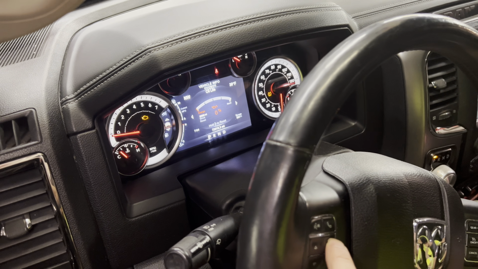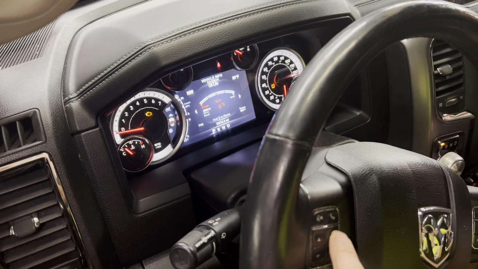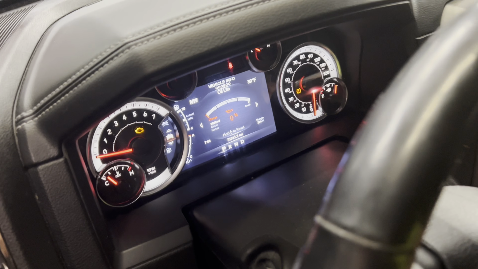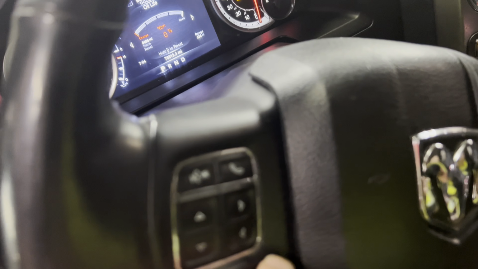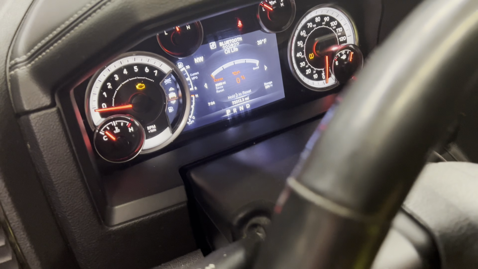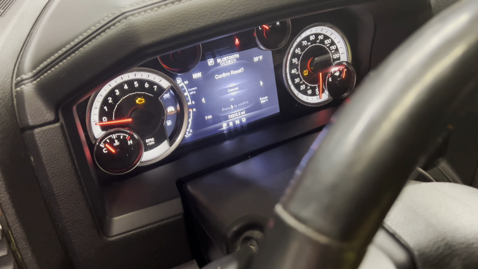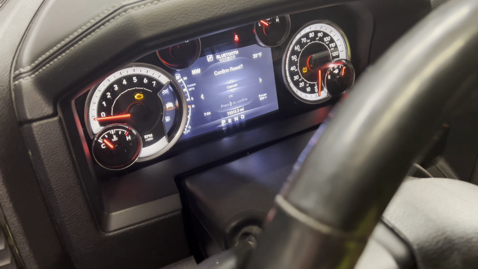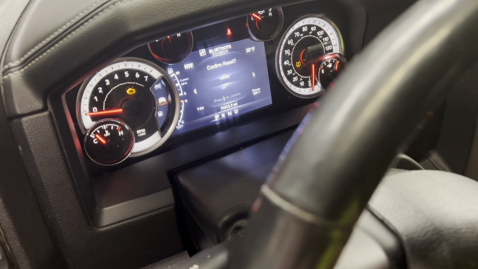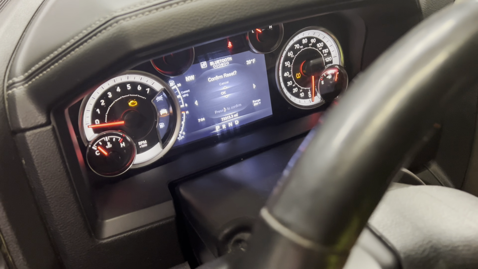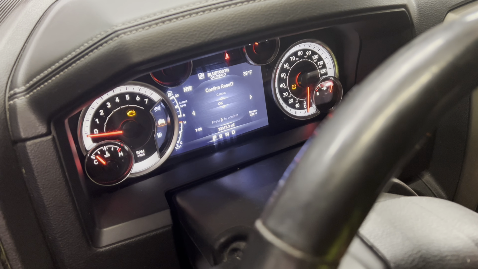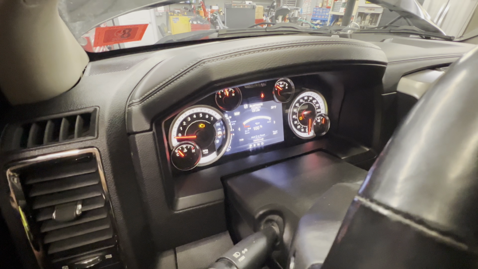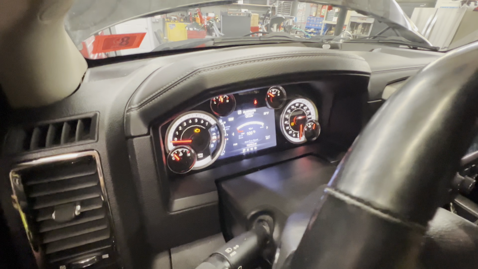And then you're gonna come to oil life. So when you come to the oil life, it says to hold and reset. So you're gonna hold this button right here and you're gonna reset it. So I'm gonna hold that in. Confirm reset. So go arrow down to it and select OK. Then press to confirm. Now it's reset to 100. And that's all you need to do.